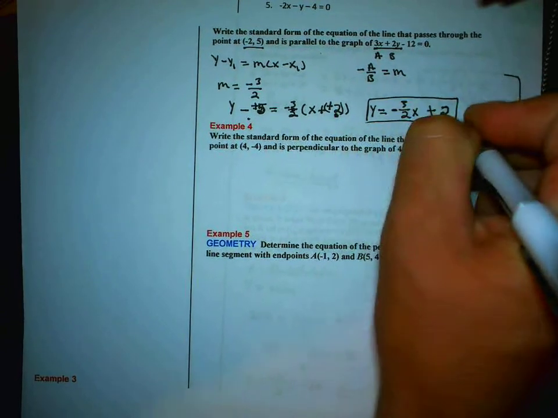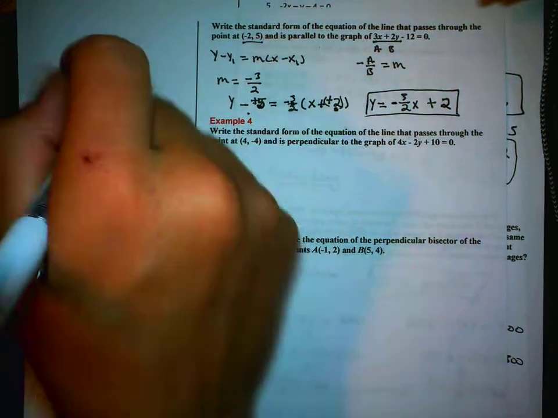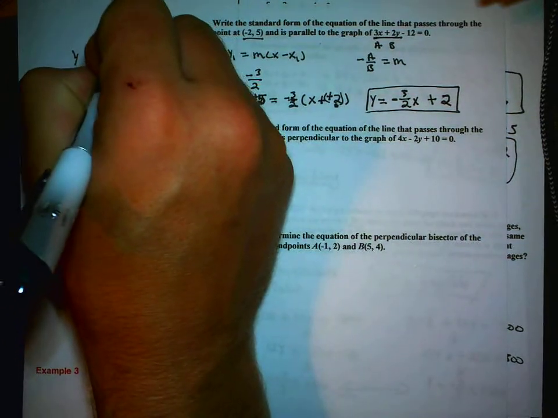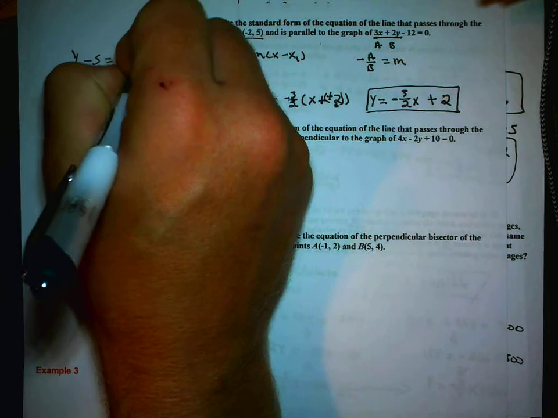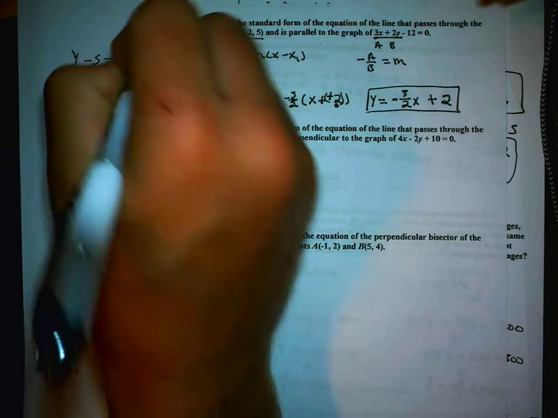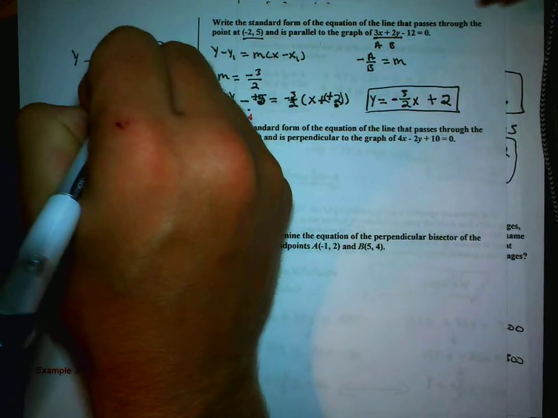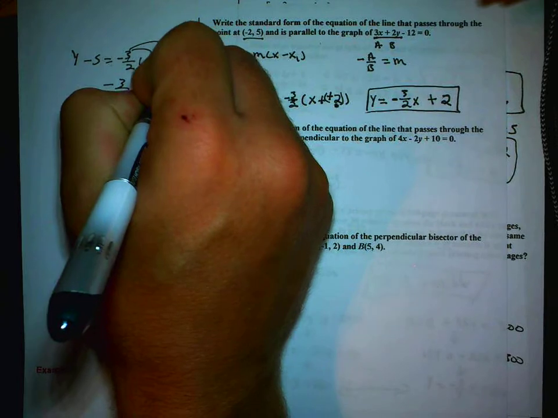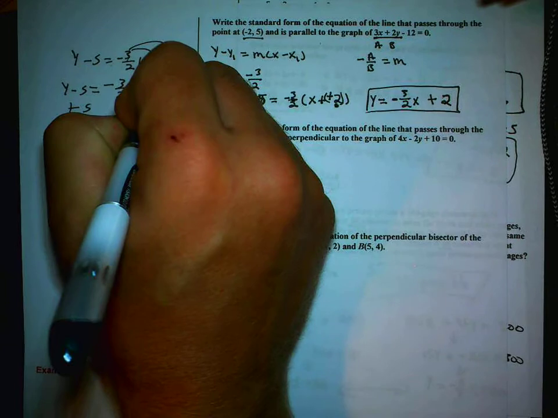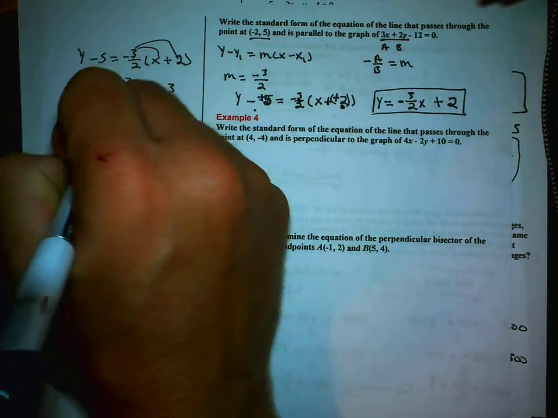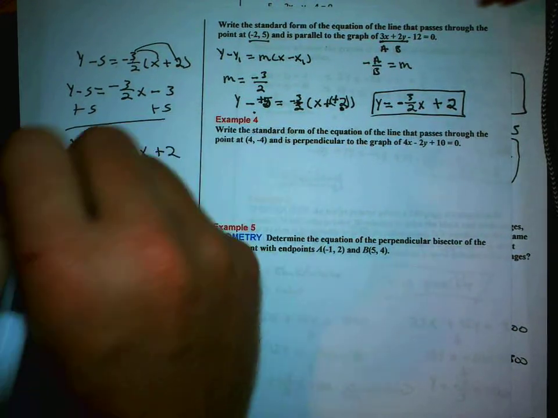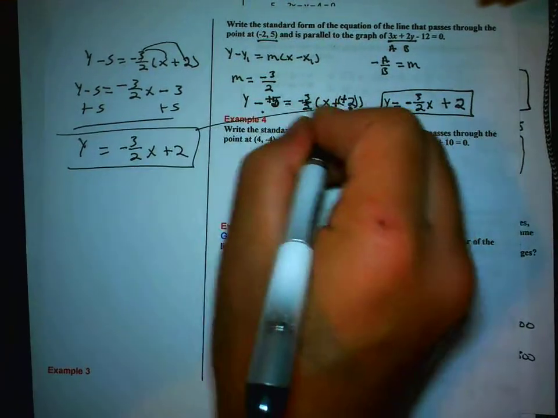If you want to see what I'm doing step by step, it goes y minus 5 equals negative 3 halves x plus 2, multiply, negative 3 halves x minus 3, y minus 5, add 5, y equals negative 3 halves of x plus 2. That point right there.